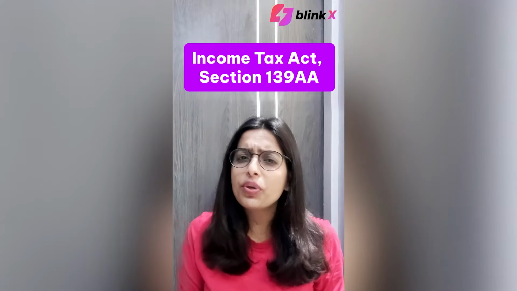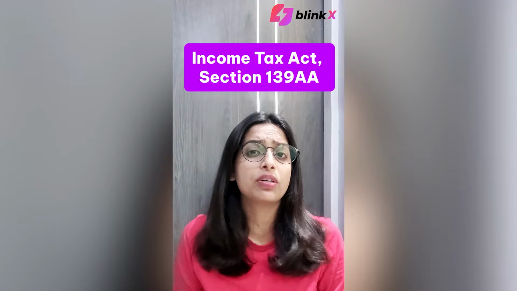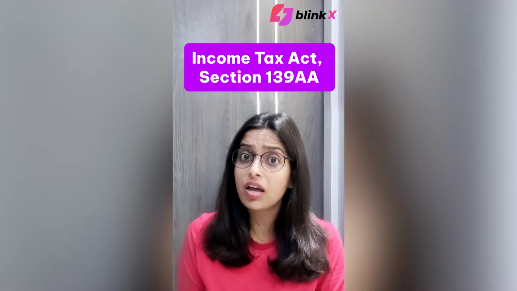If you are an adult citizen of India, you must have these two things with you, your Aadhar card and your PAN card. But did you know that Section 139AA, the newest addition to the Income Tax Act, has made it mandatory for every Indian taxpayer to link their PAN card with their Aadhar?